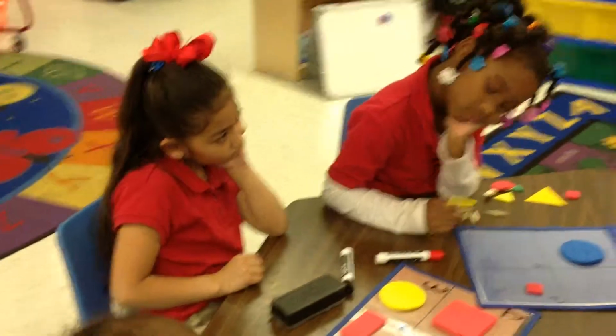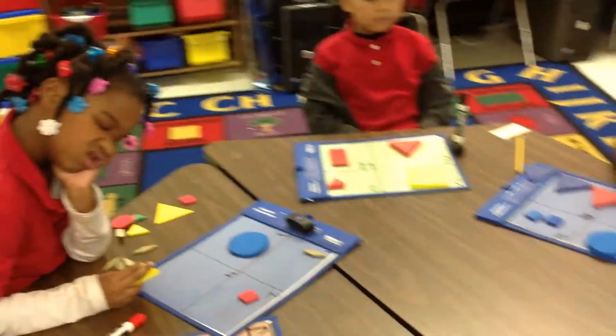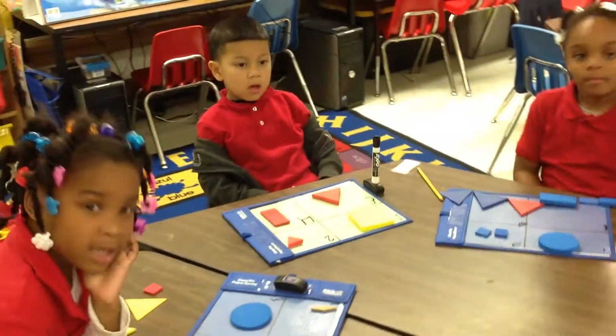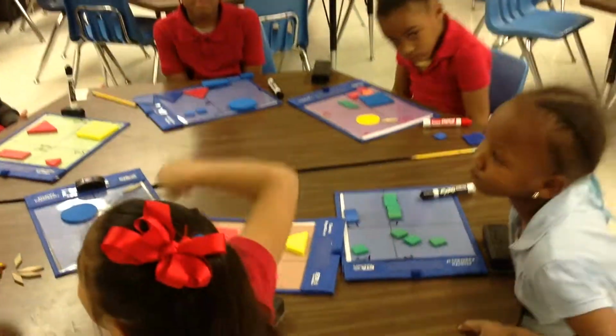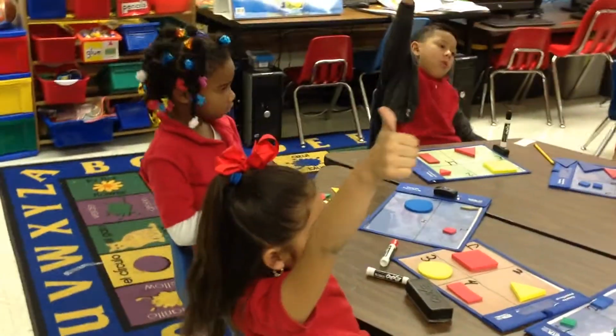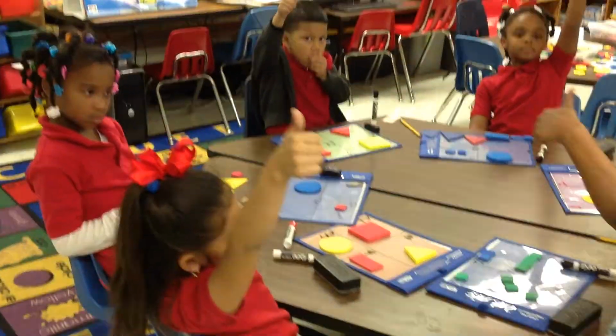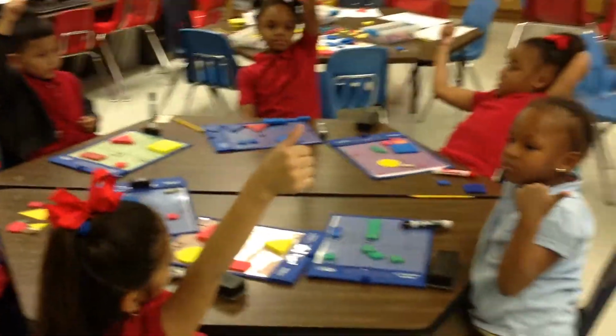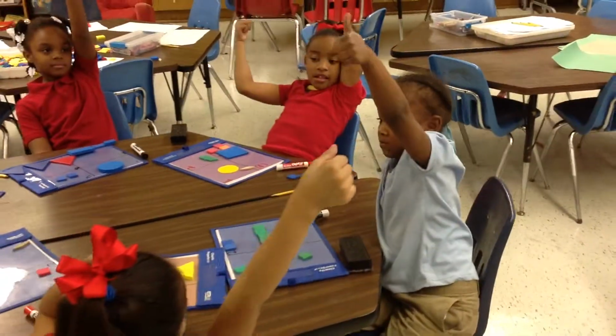Think about the letter P. Does the letter P have a shape of an O, a circle? No. Yes, at the top. Only at the top. If you agree with her, thumbs up. If you're not sure, thumbs to the side.